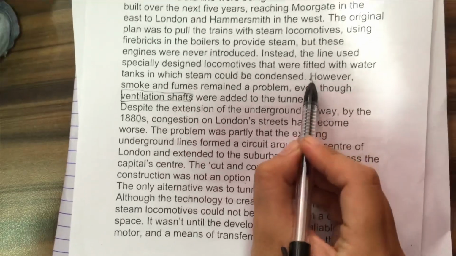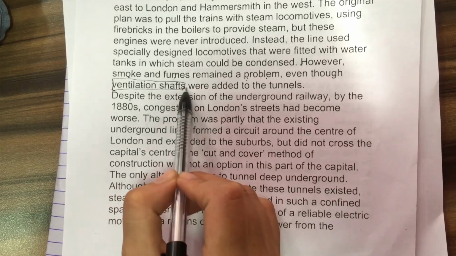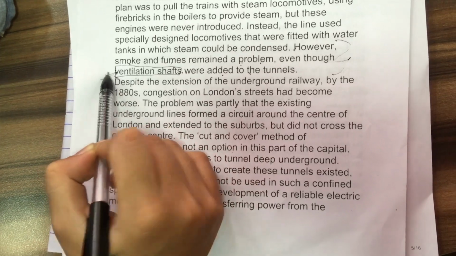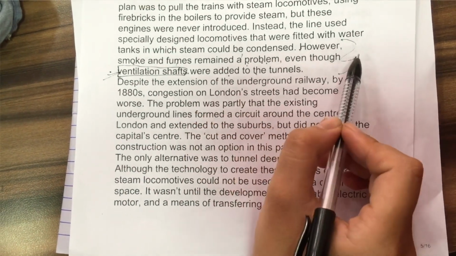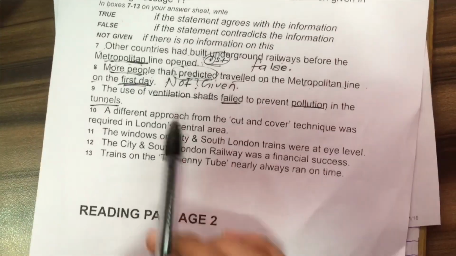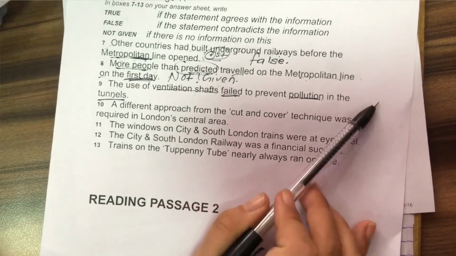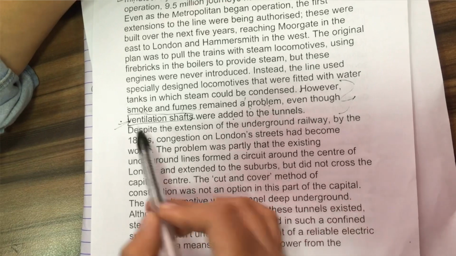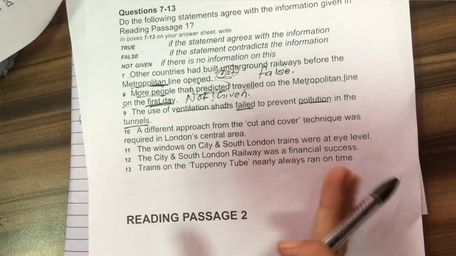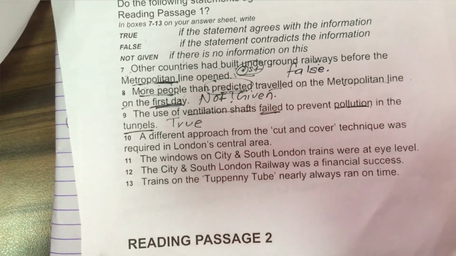Now let's start studying from here. However, smoke and fumes remained a problem even though ventilation shafts were added to the tunnel. Okay, it means that even though ventilation shafts were added, what was a problem? At that time also, smoke and fumes were a problem. Our question now says the use of ventilation shafts failed to prevent pollution in the tunnels. Failed to prevent means even with the use of ventilation shafts, there were smoke and fumes. There was pollution. Is it agreeing or not? Words are different, but the meaning is the same. Our answer is true.